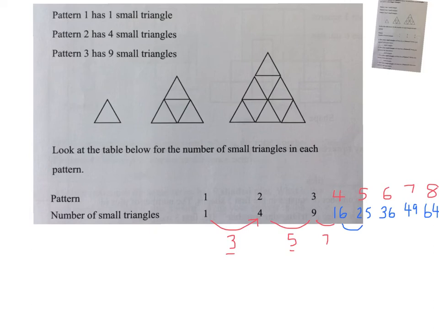We could look at our pattern and our sequence going this direction. 1 squared gives me 1. 2 squared gives me 4. 3 squared gives me 9. Pattern 4, if you just square that, you get 16. Pattern 5 squared gives you 25. Pattern 6, if you square 6 by multiplying it by itself, you get 36, and so on.